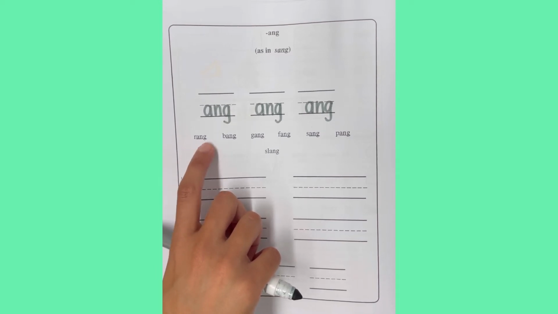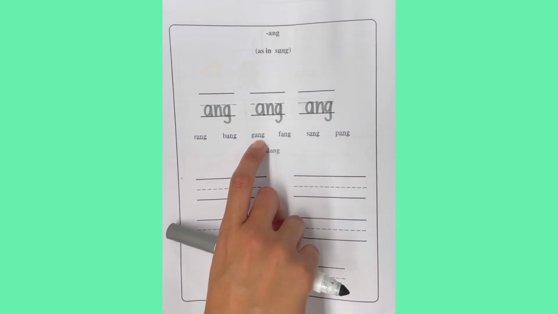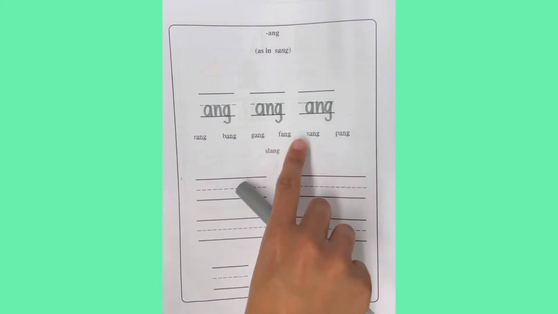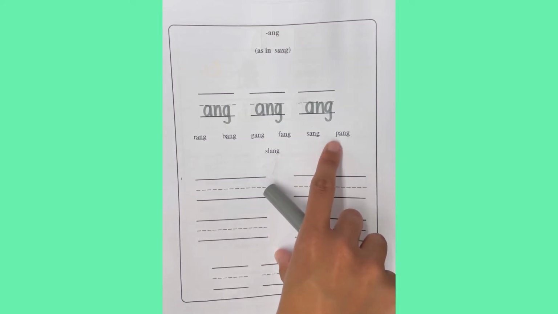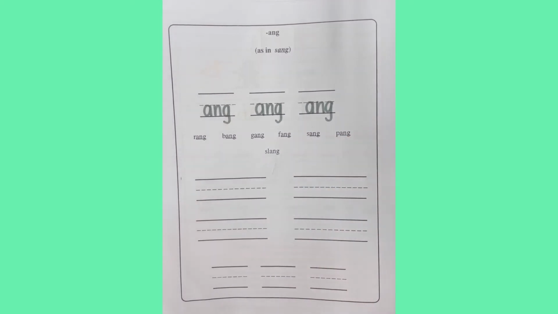Okay, and now let's go ahead and read these words. Ang, rang, ang, bang, ang, gang, ang, fang, ang, sang, ang, pang.